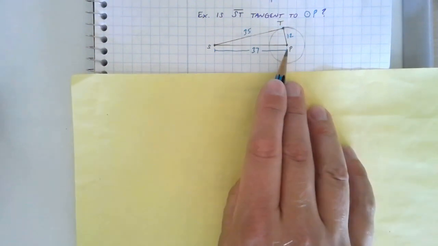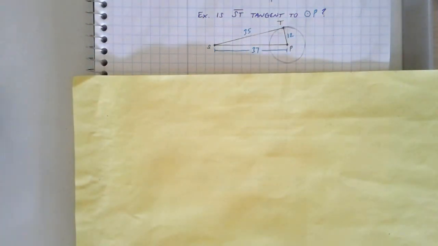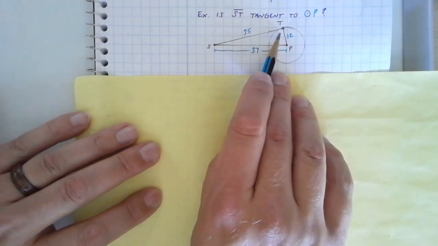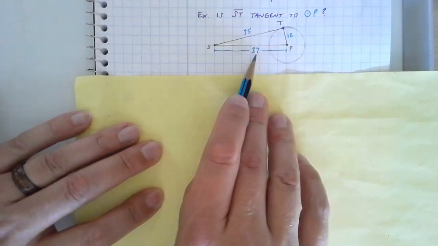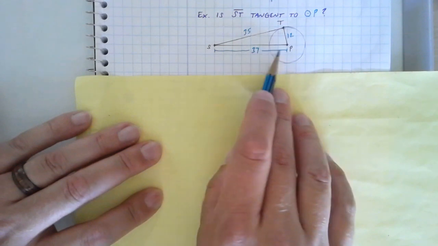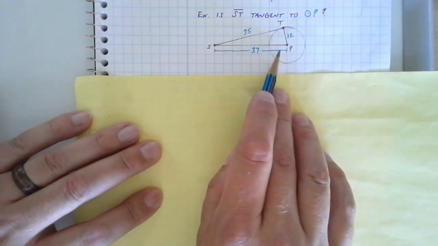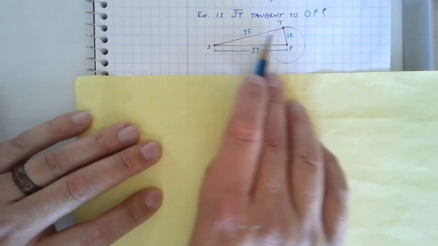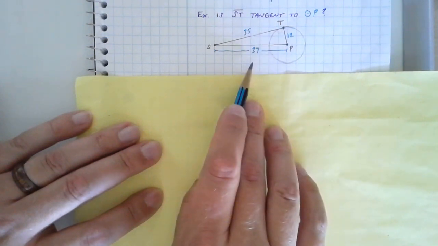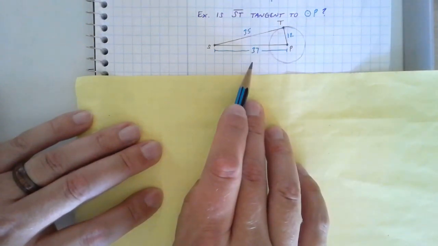So I can actually use these side lengths to determine whether or not this is a right triangle. Basically, if this is 90 degrees, that forces this SP segment to be my hypotenuse. All right? Meaning 35 squared plus 12 squared would have to equal 37 squared. That's the Pythagorean theorem right there.